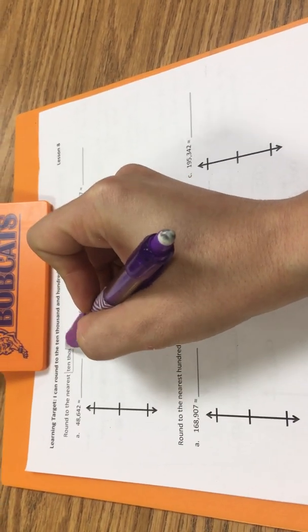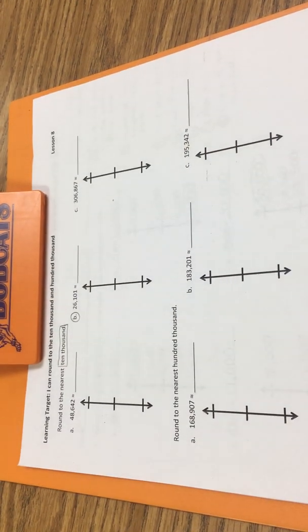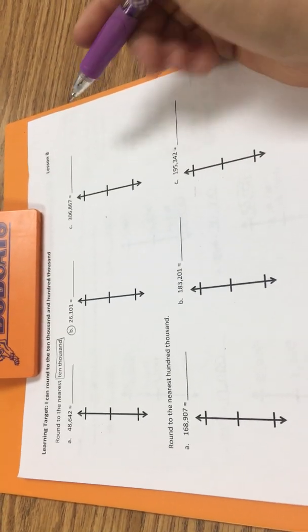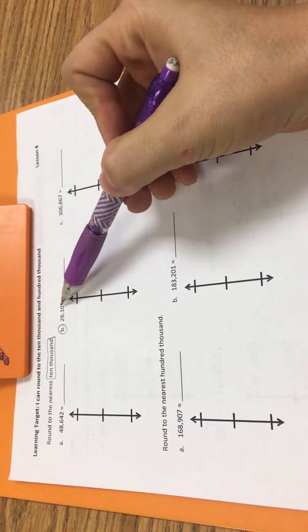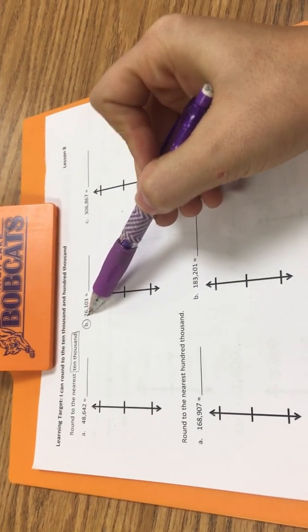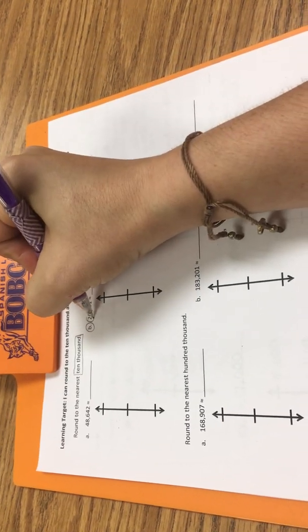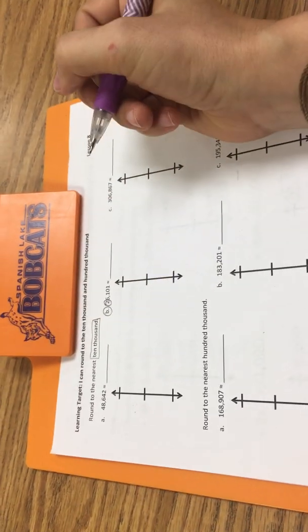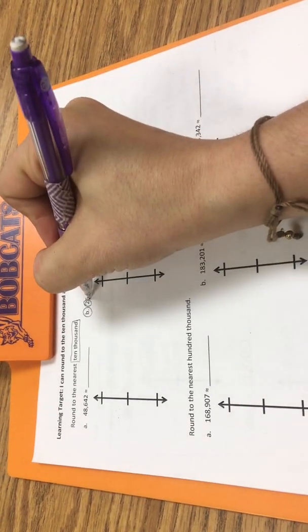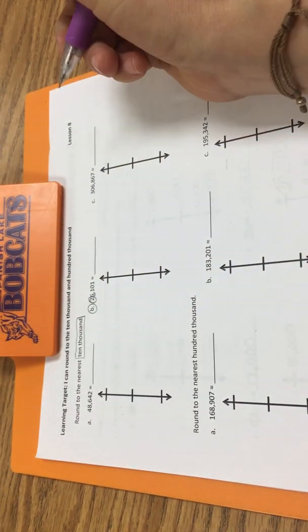So remember, step one is to always figure out what you are trying to round to. Well, we're rounding to the 10,000. So then we have to find that place value. So we have ones, tens, hundreds, thousands, 10,000s. So we want to circle our 10,000s. Then we want to underline our neighbor next door. Well, we'll see that we have a 6 next door.